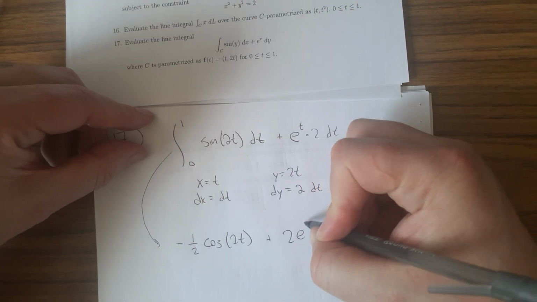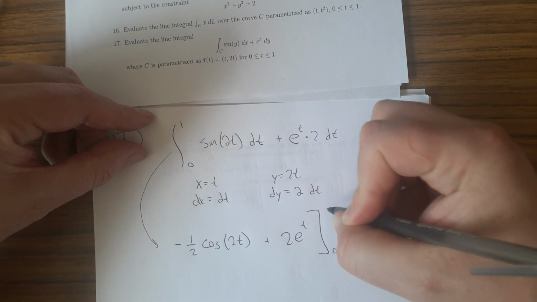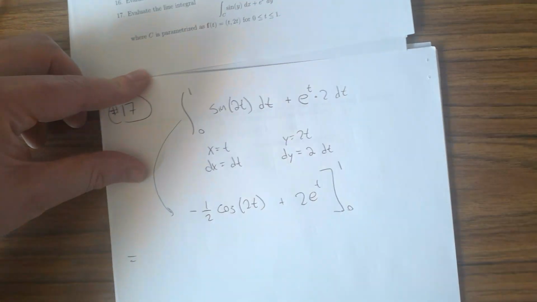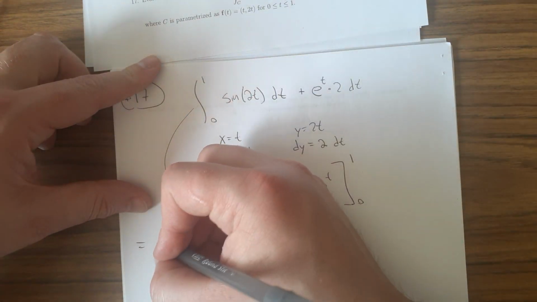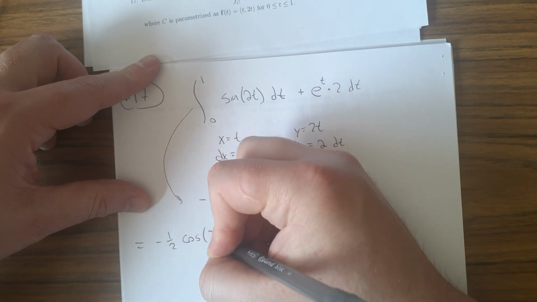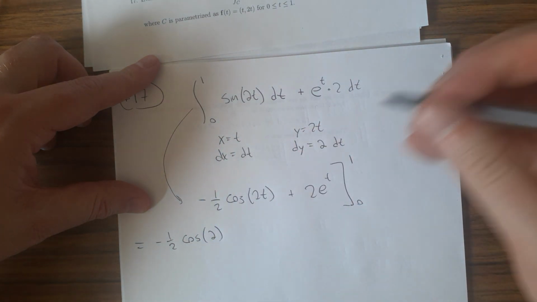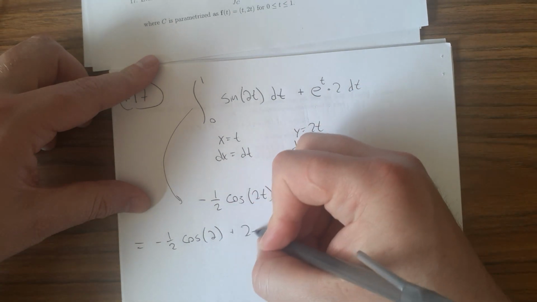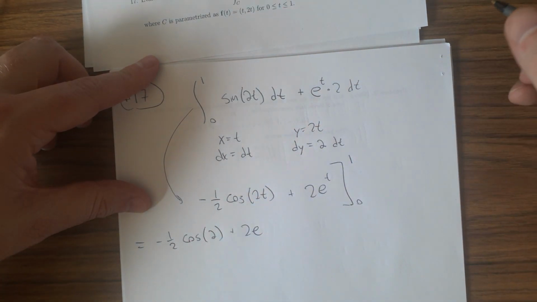This is just 2e to the t. I got 0 and 1. Okay, so the rest is very boring. Not that the previous part was terribly exciting. So I'm putting in 1 for t.